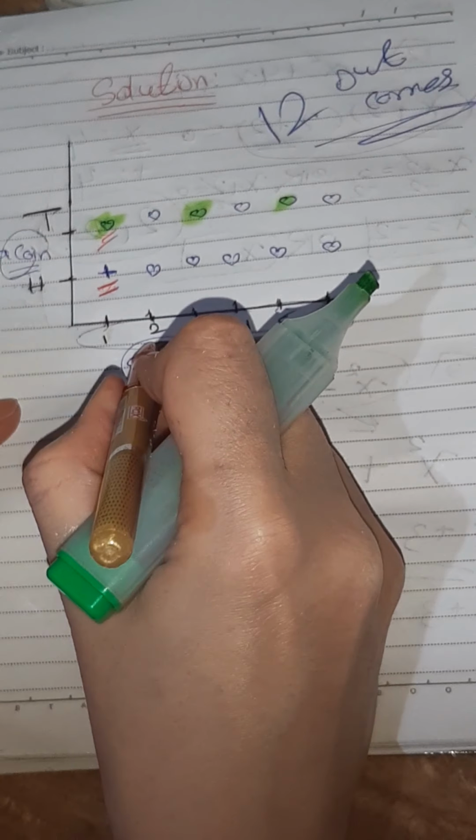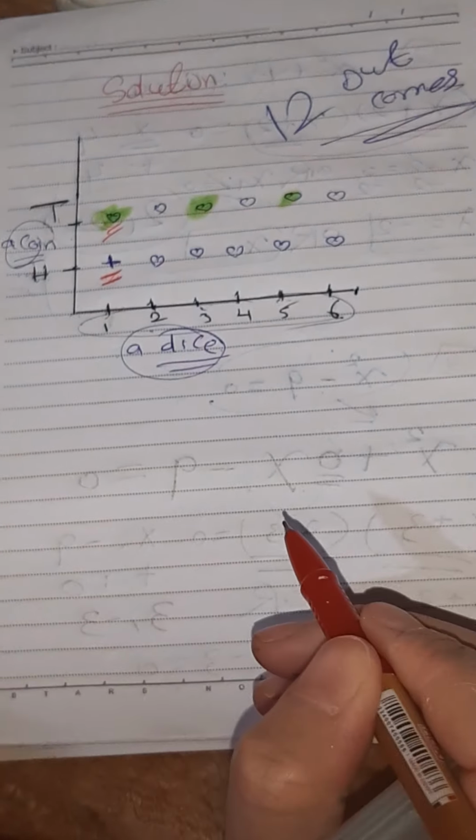Now, 1, take this one: 1 with head, 1 with tail. 2, no. We are talking about odd numbers.